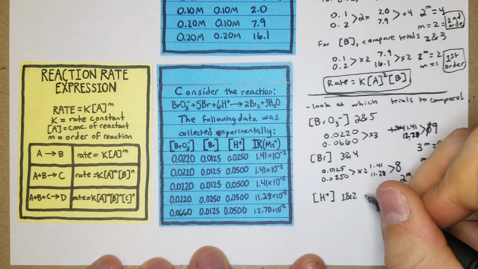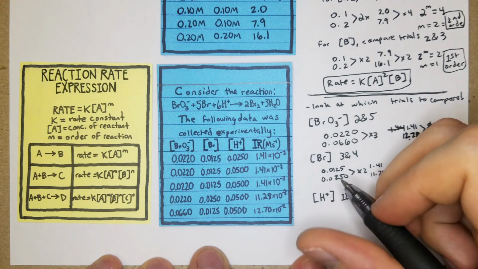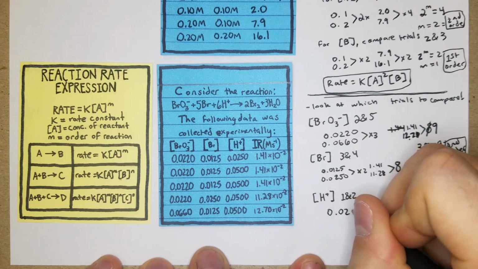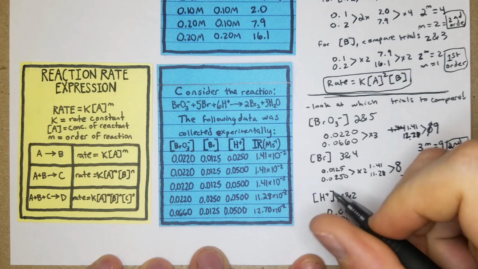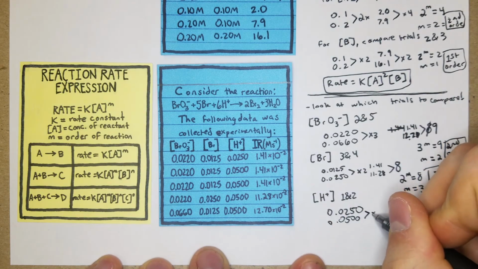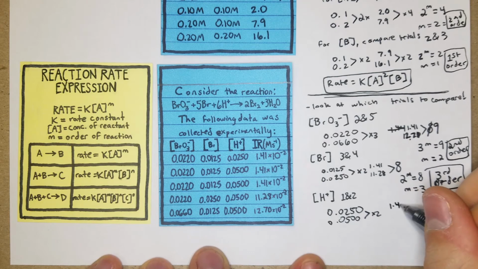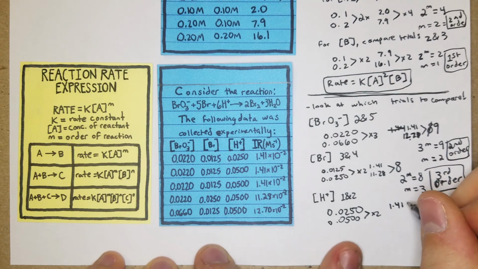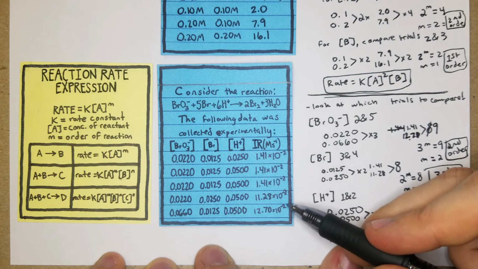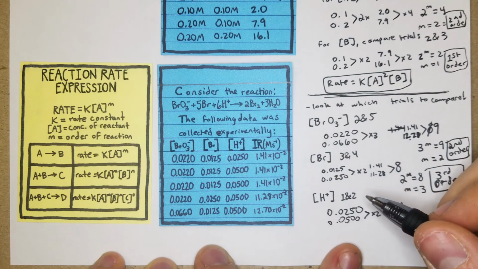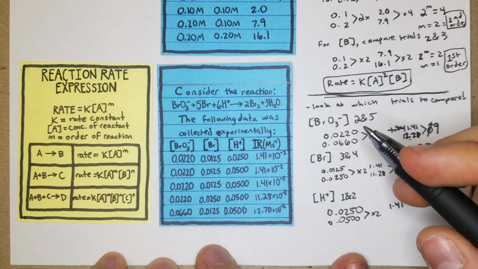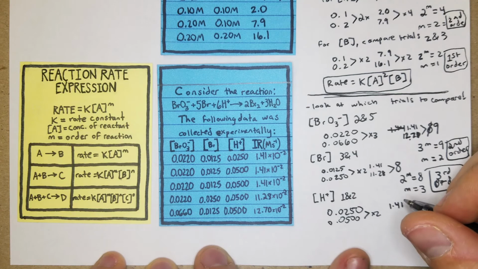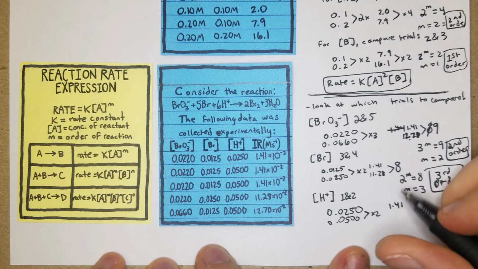So for H+ we have 1 and 2, 0.0250. We're going to compare that to 0.0500. We know that is just times 2. Now we'll compare the rates, 1.41 times 10 to the negative 2, and I'm just checking to make sure they're all times 10 to the negative 2, because sometimes they'll be like 1 times 10 to the negative 3, and then you have to do things a little more carefully.